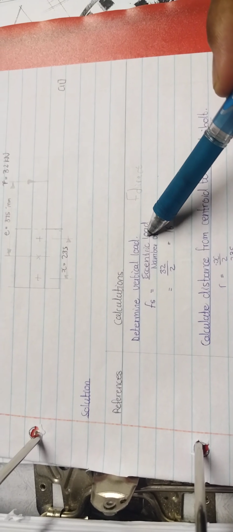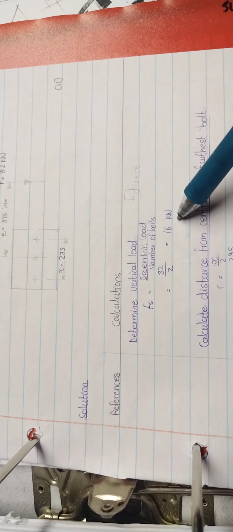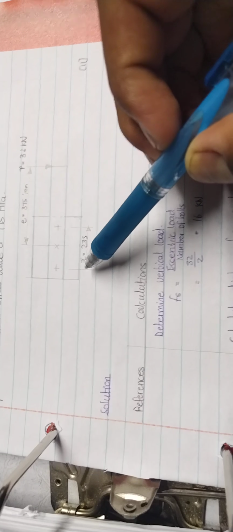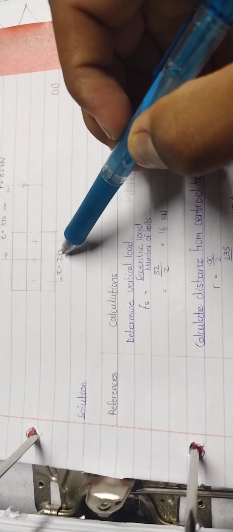So our eccentric load divided by the number of bolts will give us our F direct of 16 kilonewtons. And then the distance from the center to the furthest bolt is this distance divided by 2 to get to the center here, which is going to be 235 divided by 2, which gives us 117.5 millimeters.